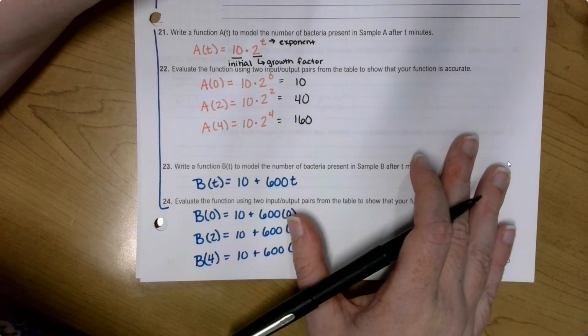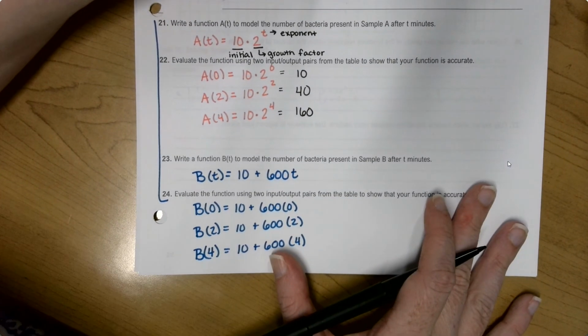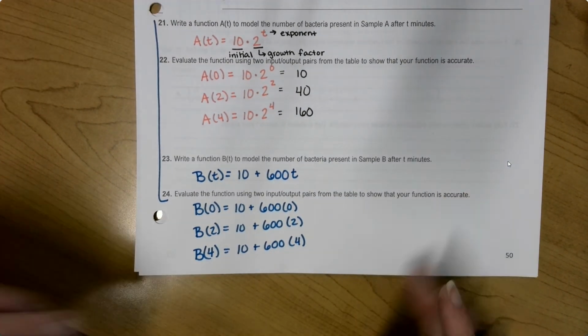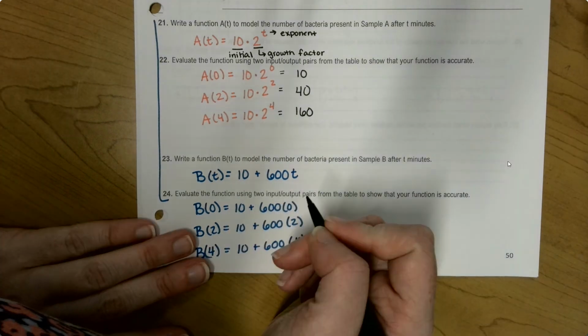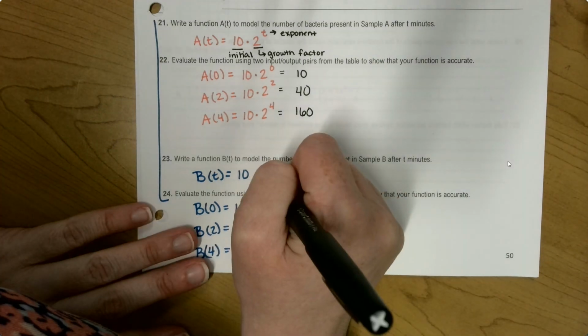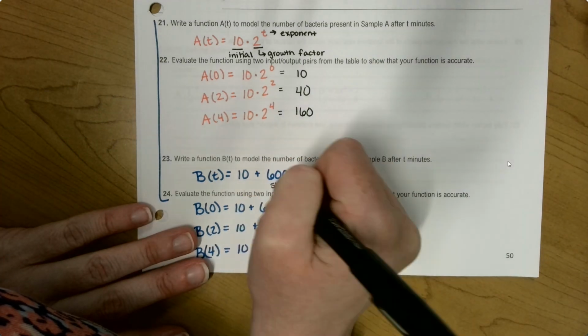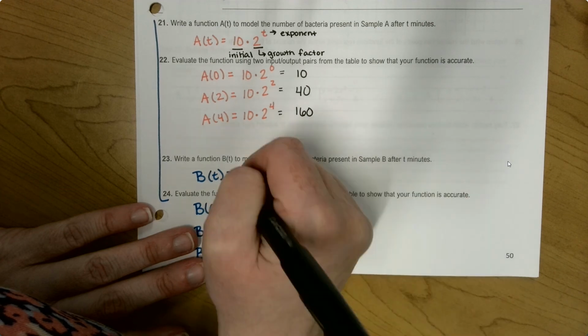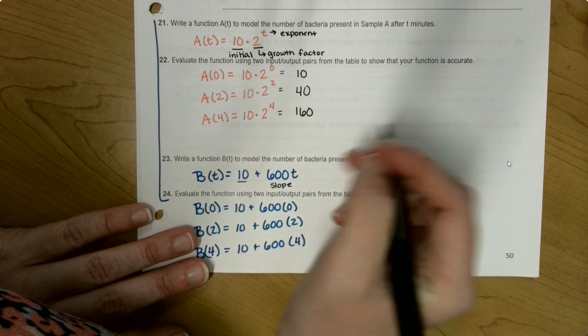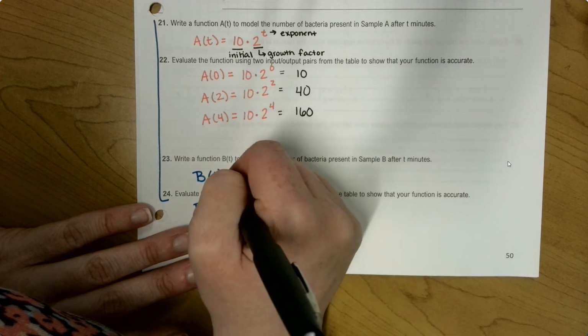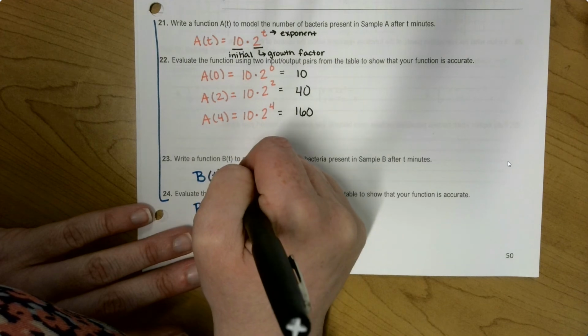All right, number 23, same thing, but we're doing it for sample B. This is y equals mx plus b. We have our slope, or our common difference, and we have our y-intercept, or our initial value, what we started with.